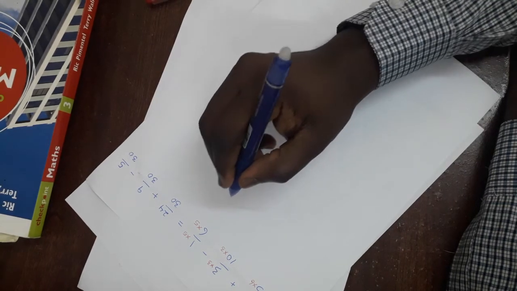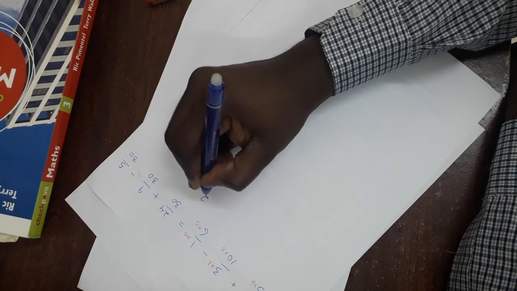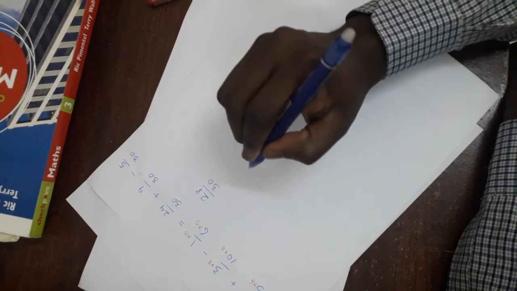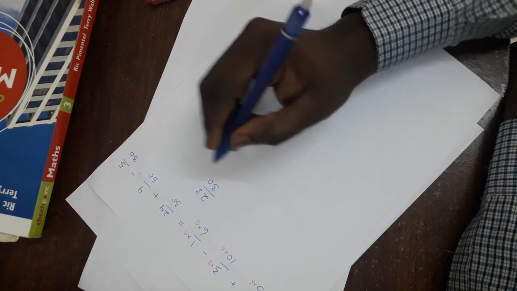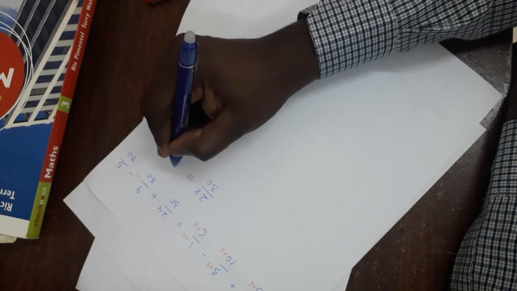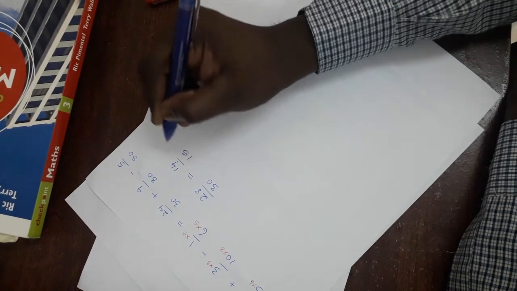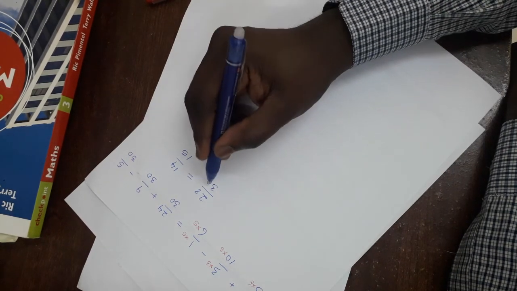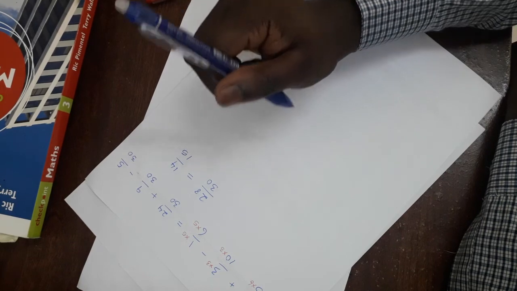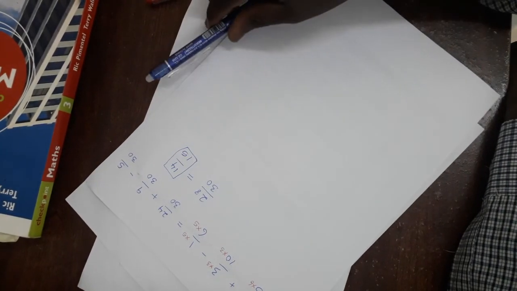Now I have 24 plus 9 minus 5. That will give me 28 over 30. Now, I can also move this to the simplest fraction, and that will be 14 over 15. Again, to learn how to move from this fraction to the simplest form, watch my last video. So this is the final answer for example number 5.